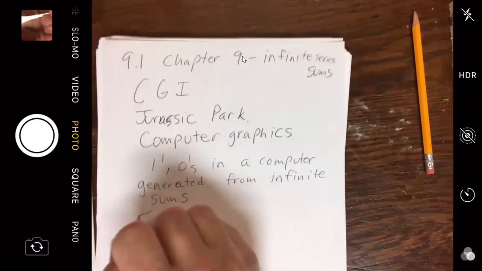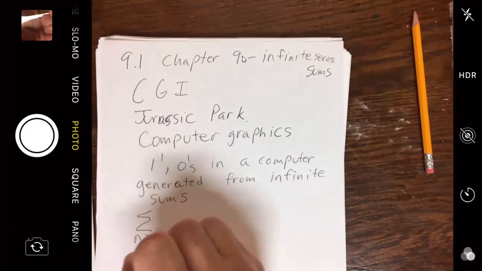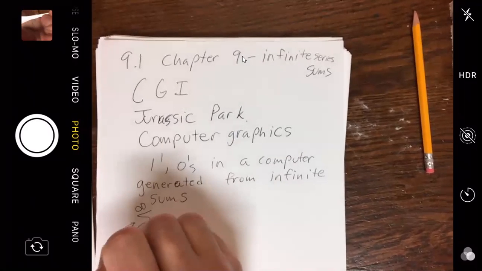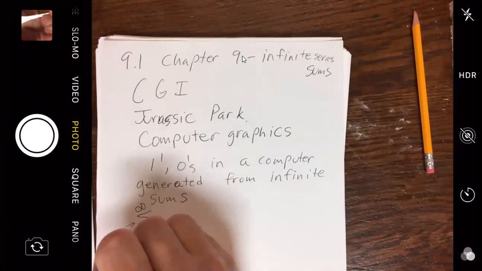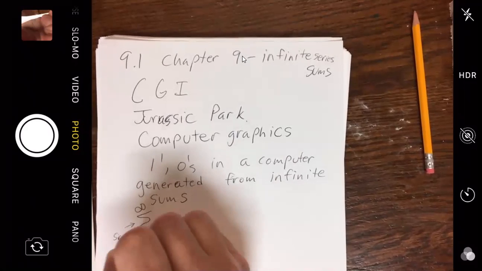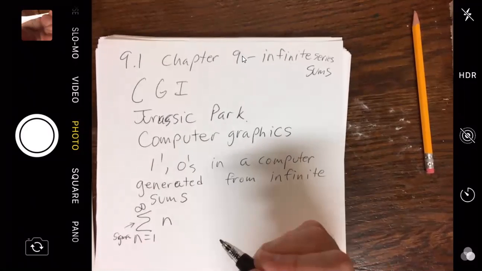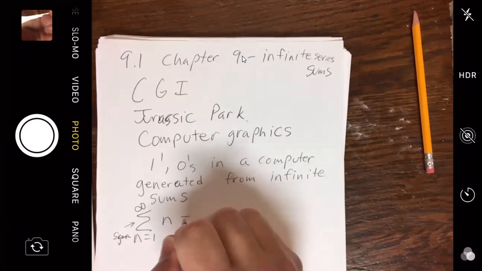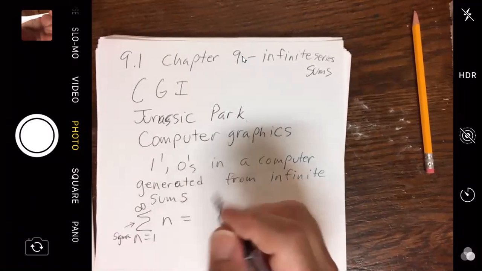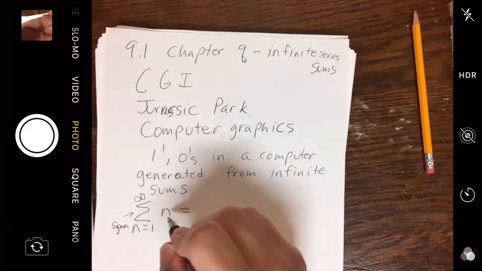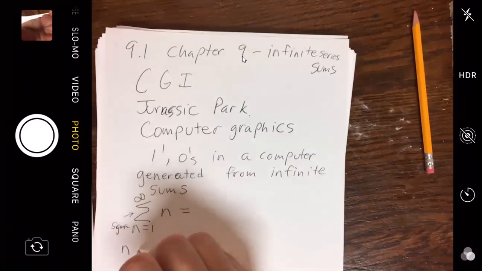For example, a sum like this, n equals 1. This is called a sigma. Here's the main notation you're going to see. It's called a sigma of, say, n. And what they mean is to plug in n. By the way, we're going to use n for integers.